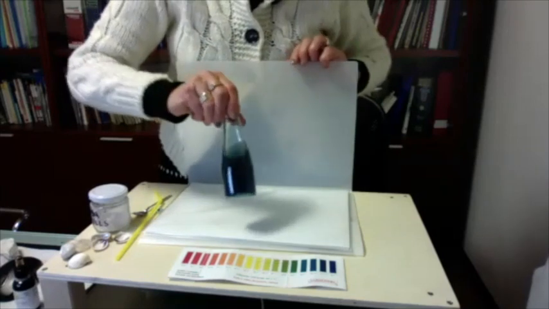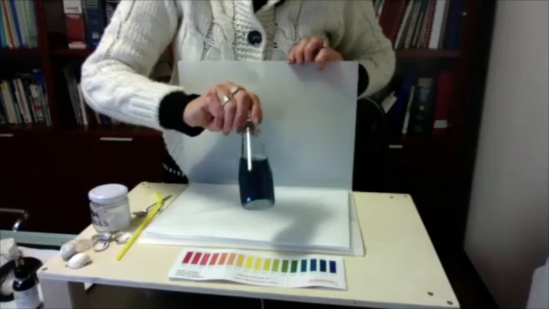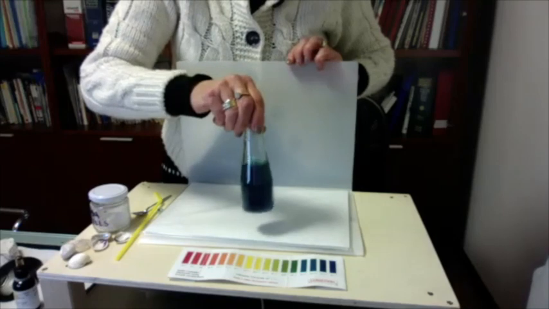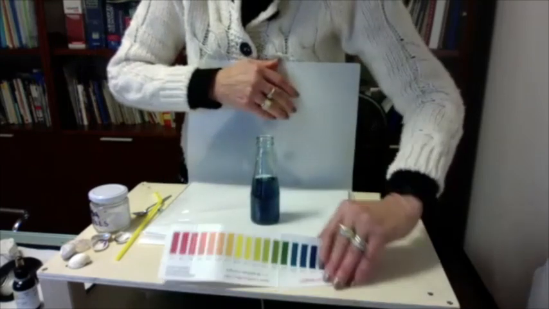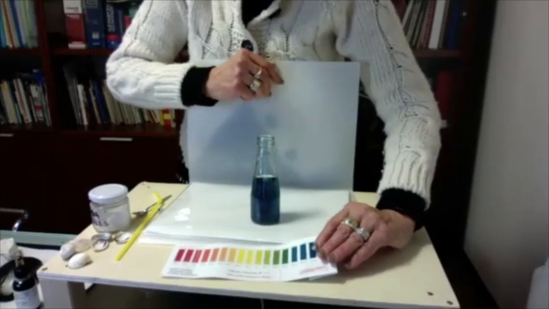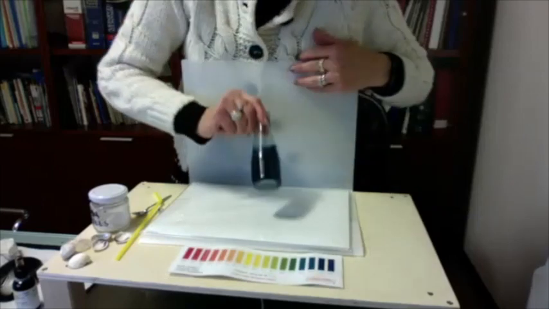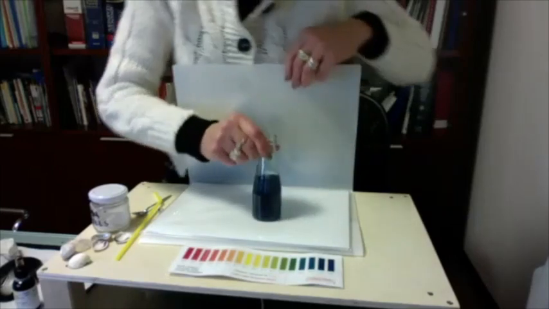You can see the color is green. That means that pH is about 7. It is a bit more blue than green.